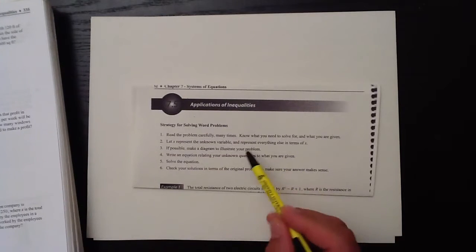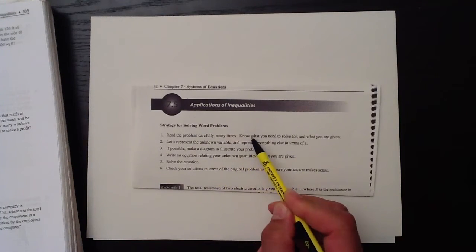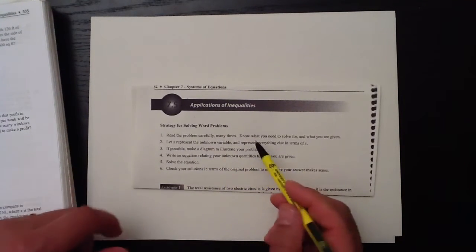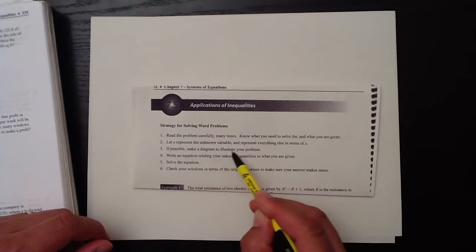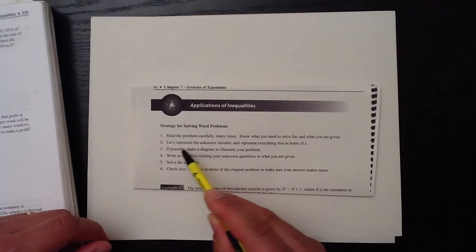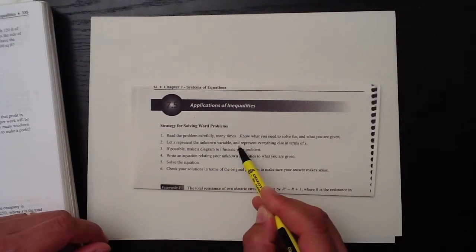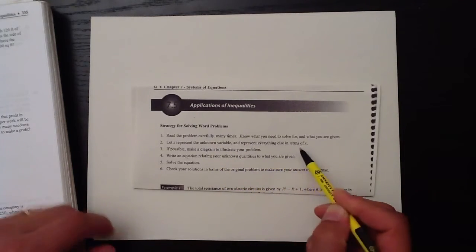We're going to do all of these things down here, at least the top three. We've read it carefully, we understand it. We're going to be building a diagram of it so that we can understand it better, we can see it, and we're going to let x represent the unknown variable and represent everything else in terms of x. So x is going to be the width of the enclosure.